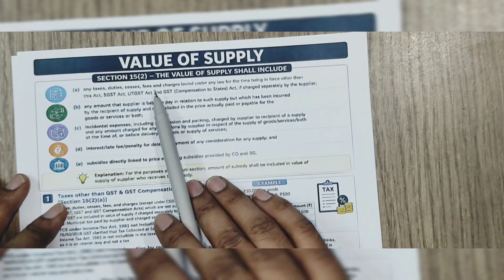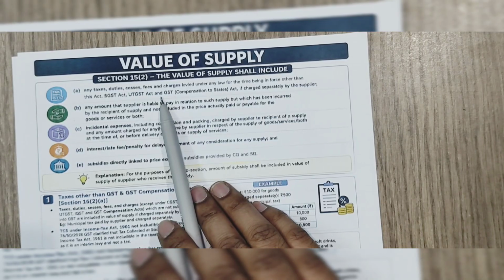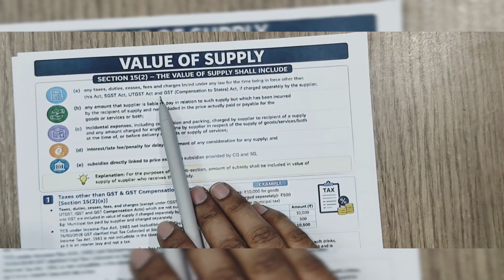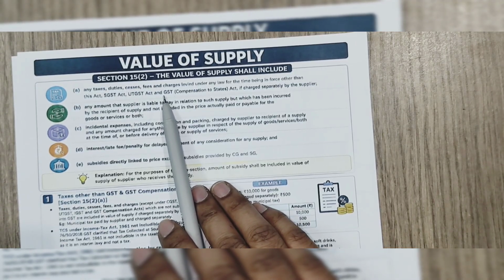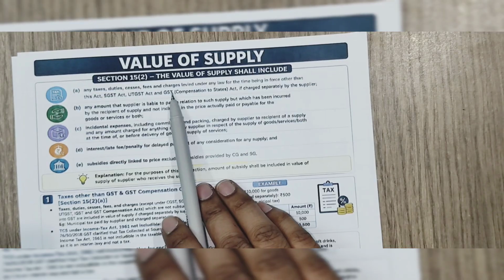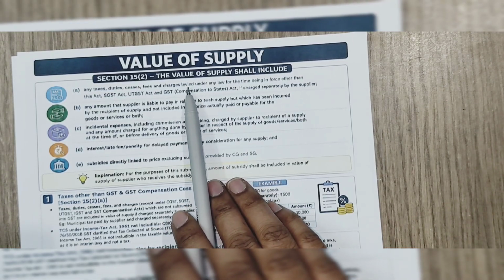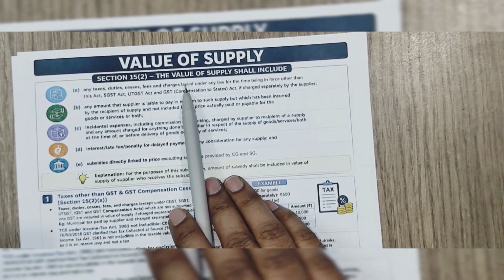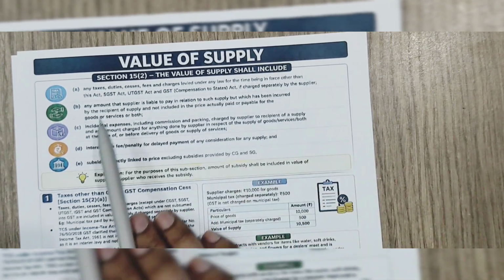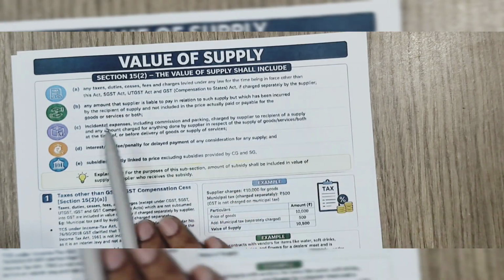Other than GST, if you have paid any other taxes, then that will be added, and that is called your value of supply. You are adding to it. What does Section 15 subsection 2 tell? You have a transaction value, and to that you have an addition: addition of any taxes you have paid other than GST.